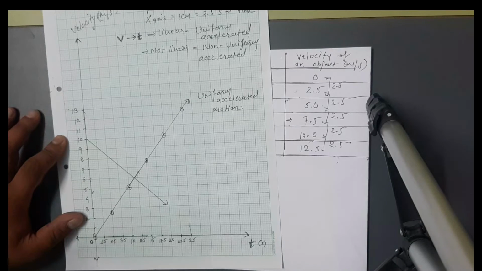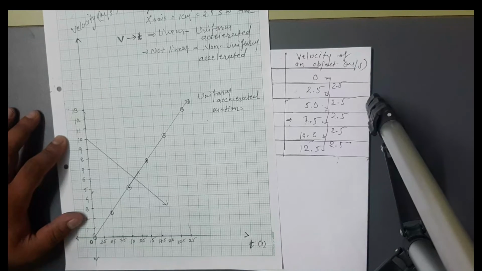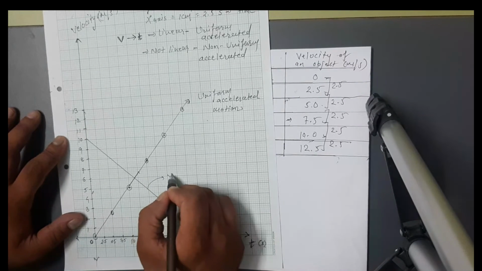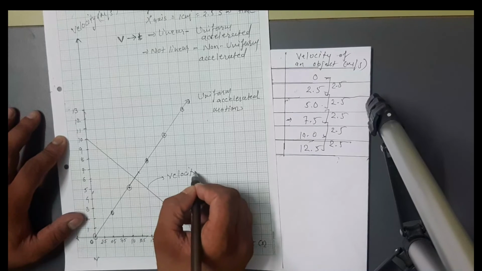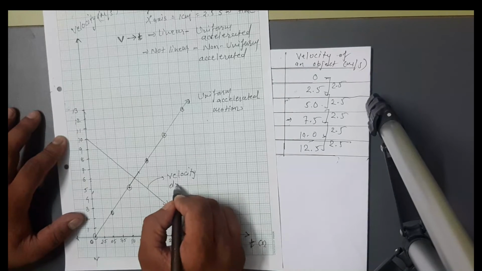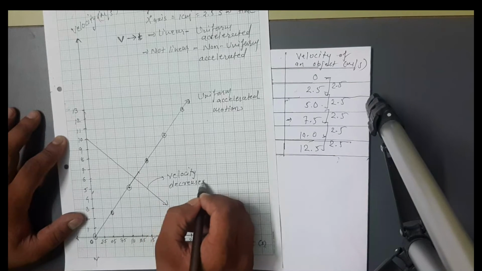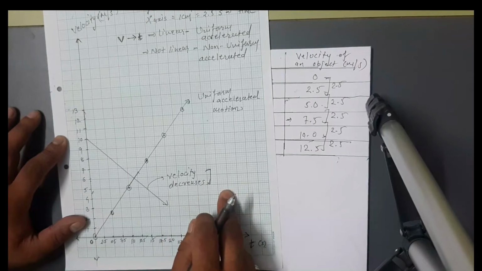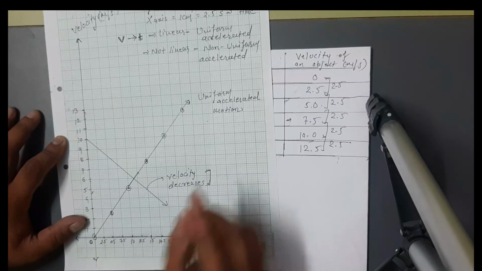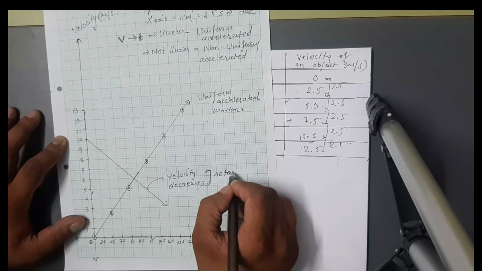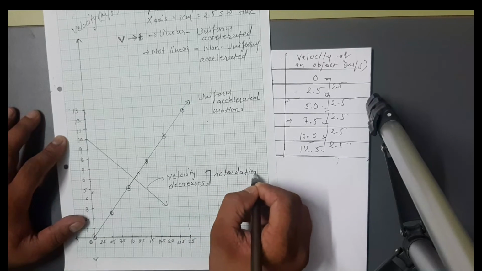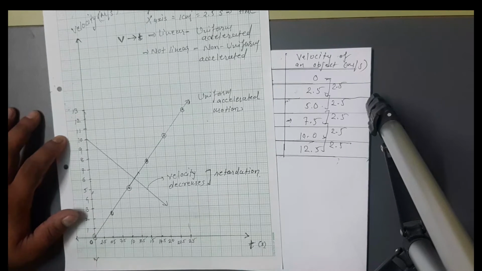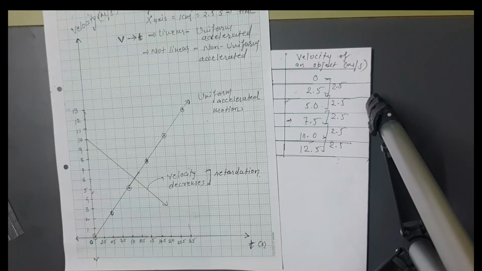We have studied in the topic of acceleration that if, in this graph, velocity decreases with respect to time, this will be our negative acceleration, which is also called retardation. What is it called? Retardation. Okay, so this way we can plot a graph of it.